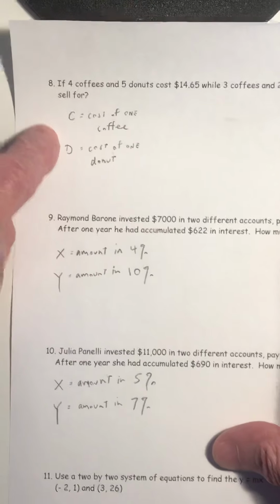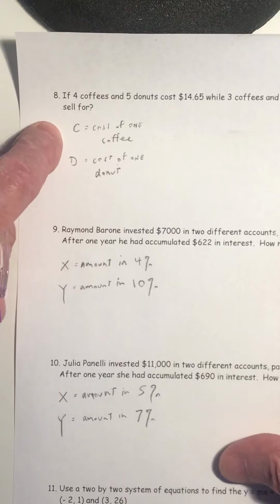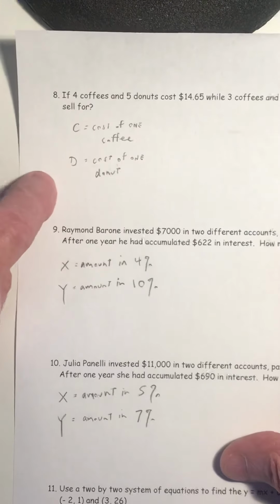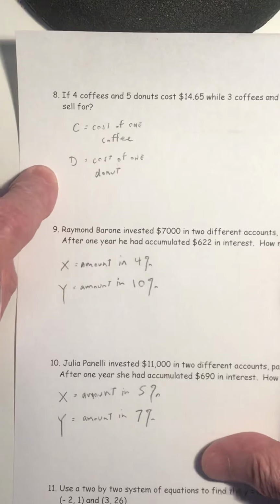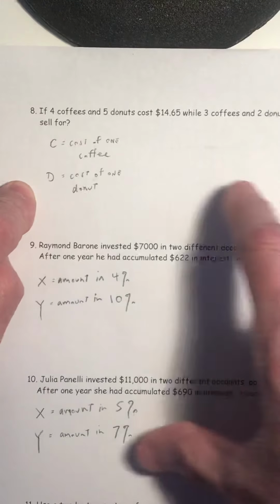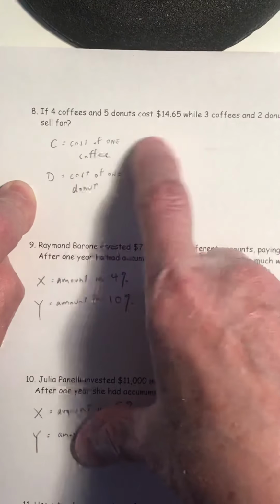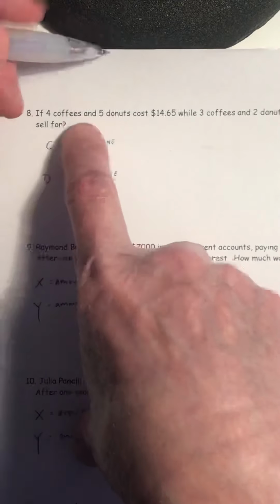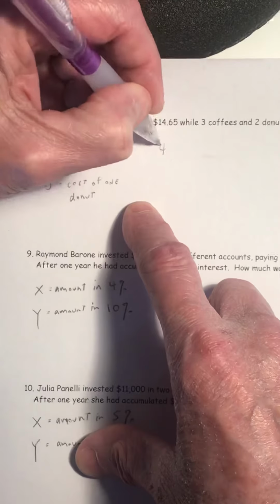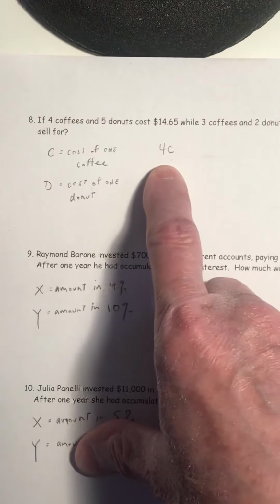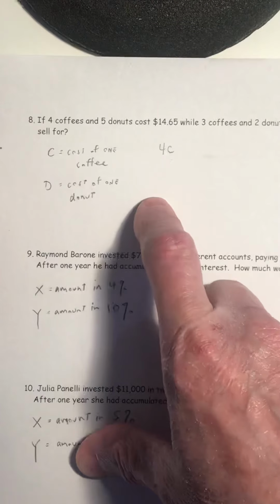And so we start with this idea. Let's use a C for the cost of one coffee and D for the cost of one donut, and we'll make 2 equations that reflect how much the shopping trip cost. 4 coffees would cost 4 times the cost of 1 cup of coffee.